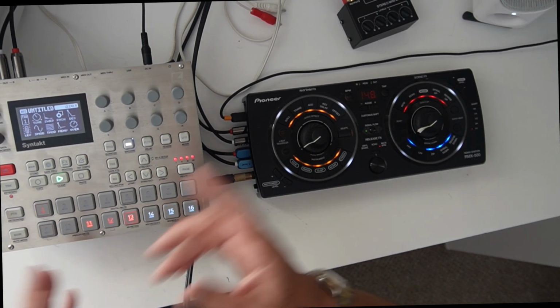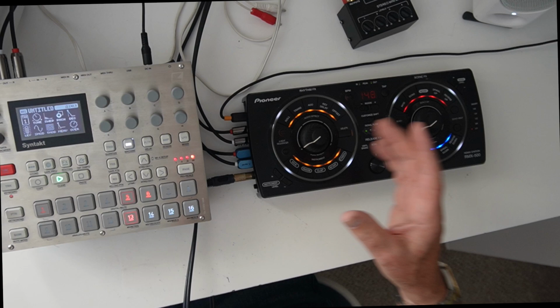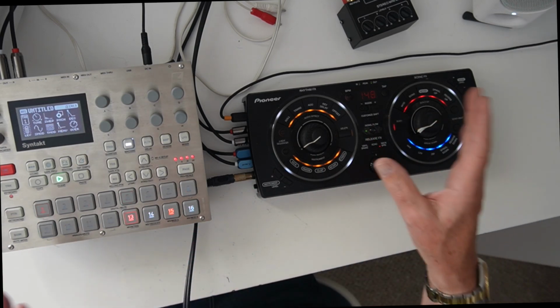So what we're going to do now, I just want to explain, before I move on, I'm going to play the track and I'm going to use the machine for the drop. So here we go.